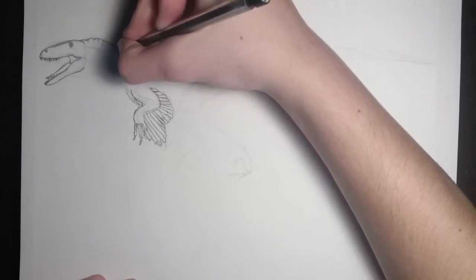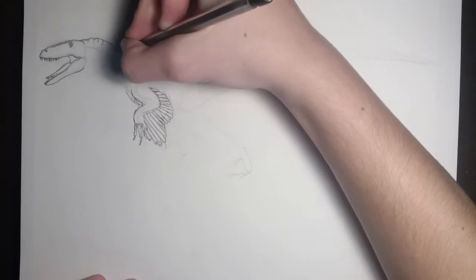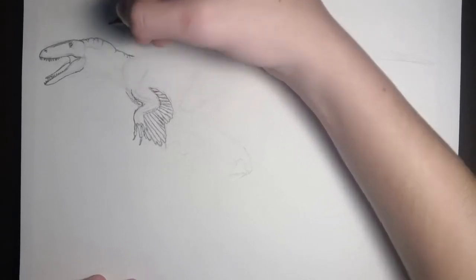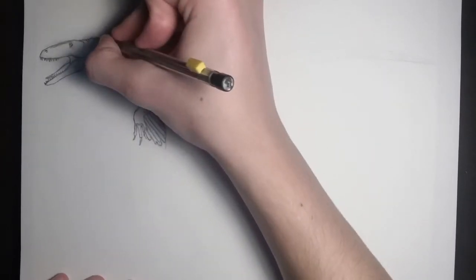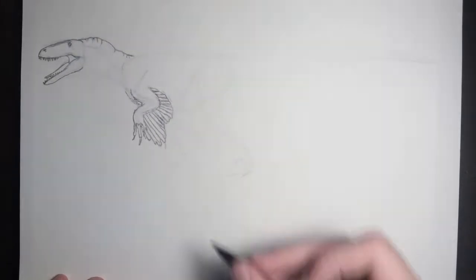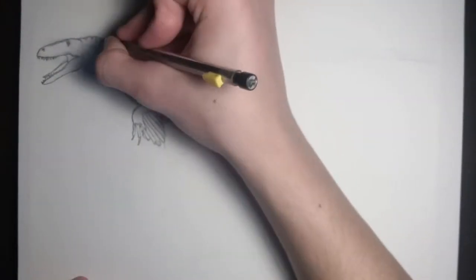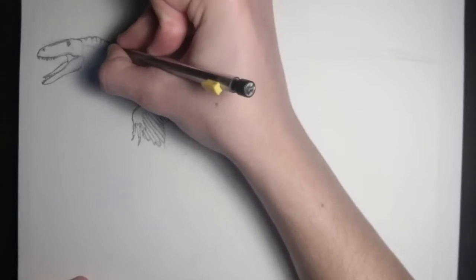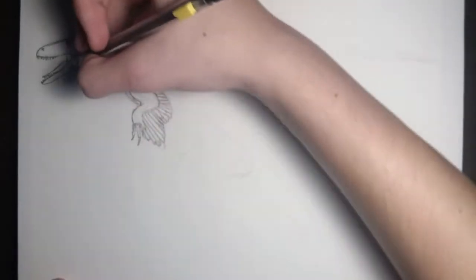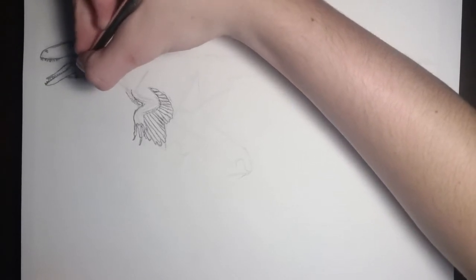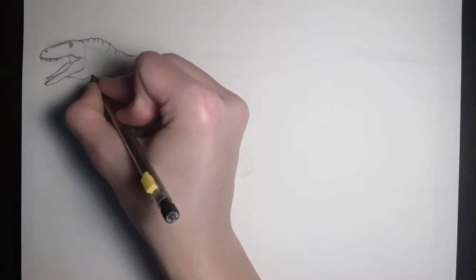And just put some wrinkles in it in some random spots. Hopefully that looks alright. I think I'm gonna put some more in right around here. Then you got the neck fringe right here.